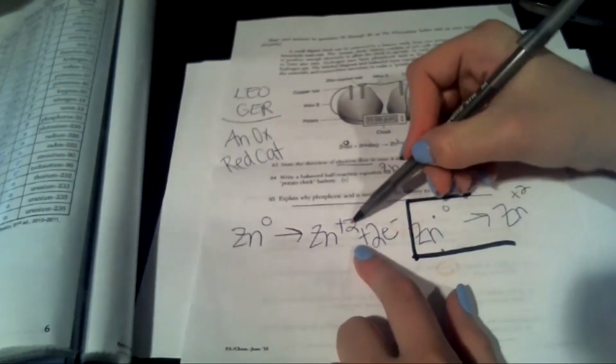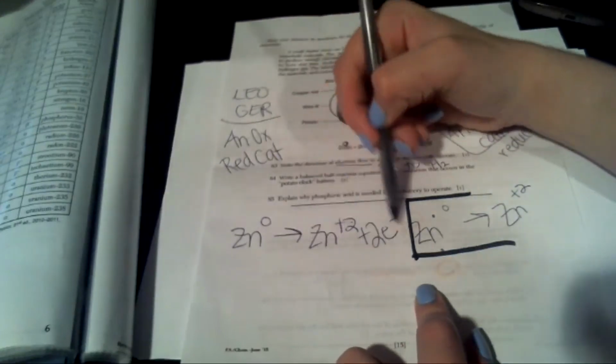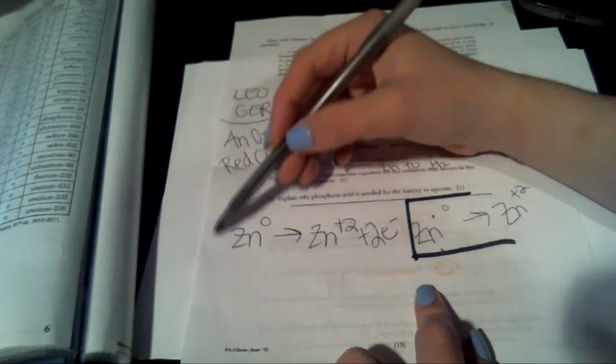So in order to get these to be the same, I'm going to put my electrons on the right. If they go on the right, my positive 2 and my negative 2 are going to cancel out. My overall charge on this side is 0. My overall charge on this side is 0. That's your half reaction for the oxidation.